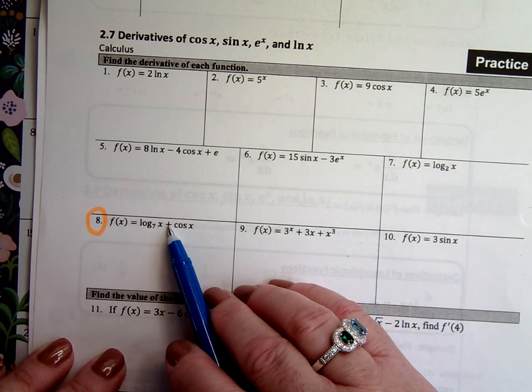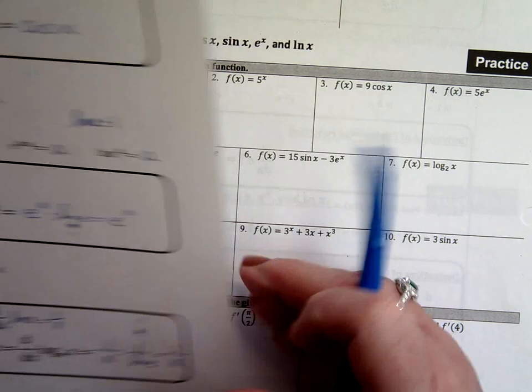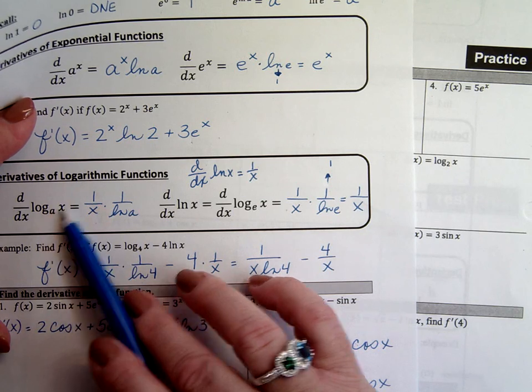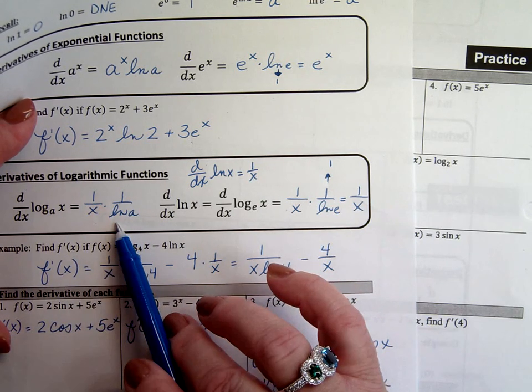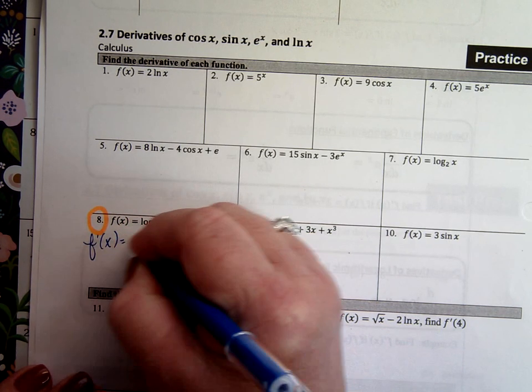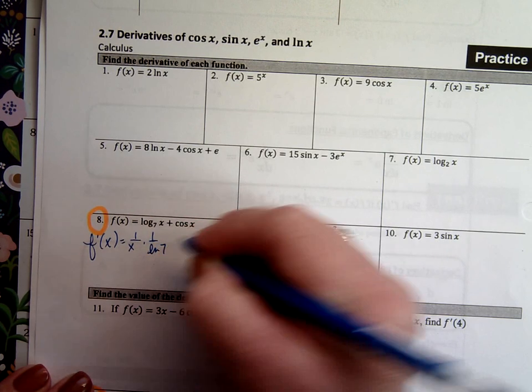Log base 7 of x. So I think about my logarithm rules. Here's my log rule right here. The derivative of log base 7 of x is going to be 1 over x times 1 over the ln of 7. So that's what I'm putting here. F prime of x is 1 over x times 1 over the ln of 7.